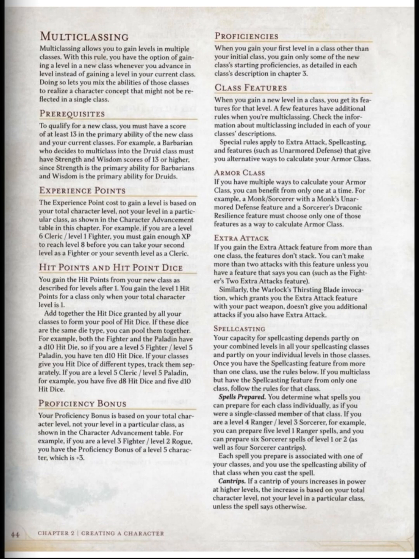Proficiency bonus. Your proficiency bonus is based on your total character level, not your level in a particular class, as shown in the character advancement table. For example, if you are a level 3 fighter and level 2 rogue, you have the proficiency bonus of a level 5 character, which is +3.